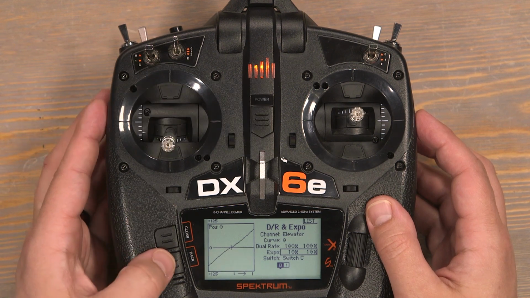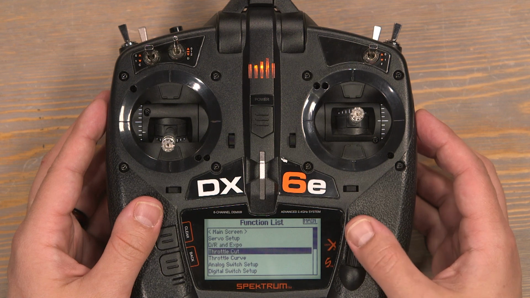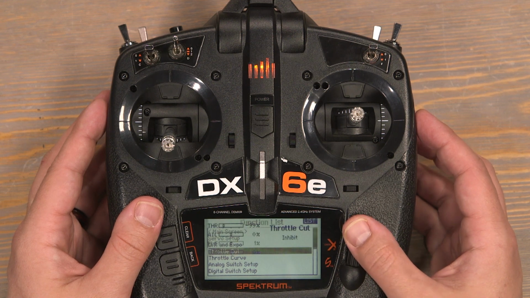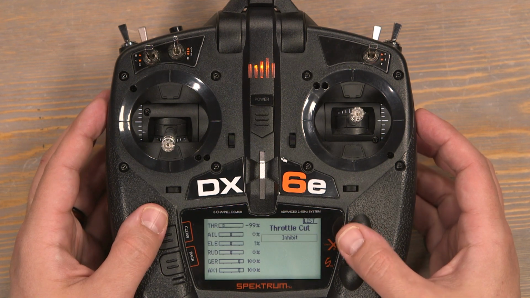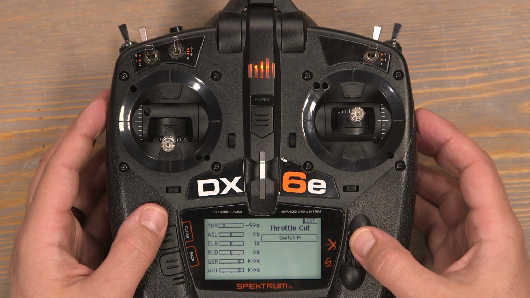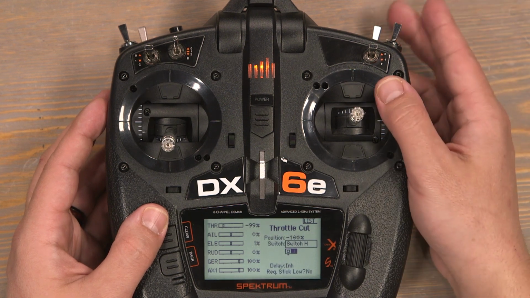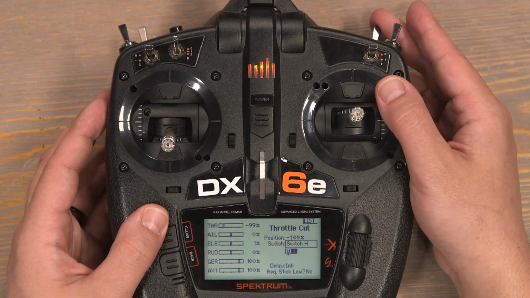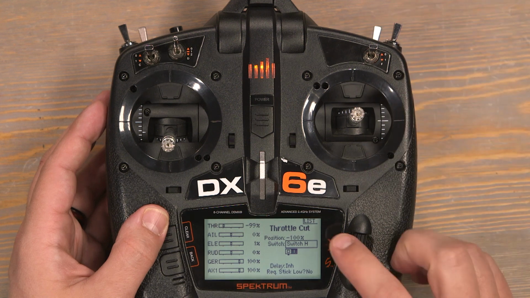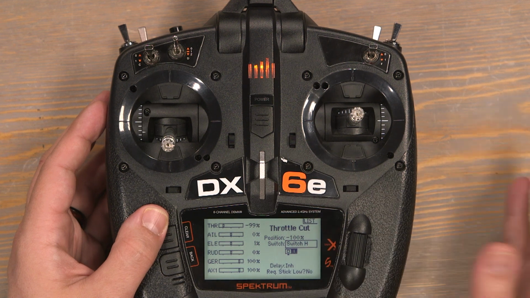And now we'll push the back button to go back to the function list and scroll down to Throttle Cut and click. Click on Inhibit and scroll to the right to select a switch. The H switch is most commonly used for the throttle cut switch, and that's the switch I'll be using. We can see that just by selecting the switch, the throttle cut position is set to negative 100%. That is just what we want.